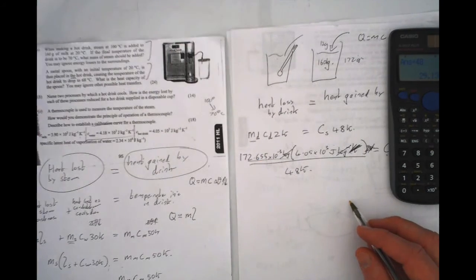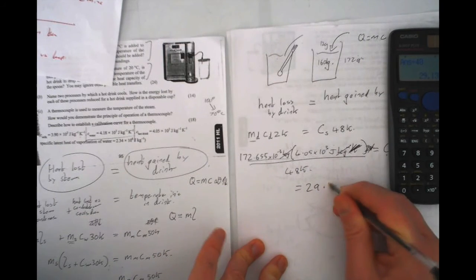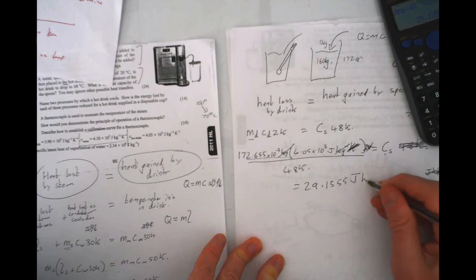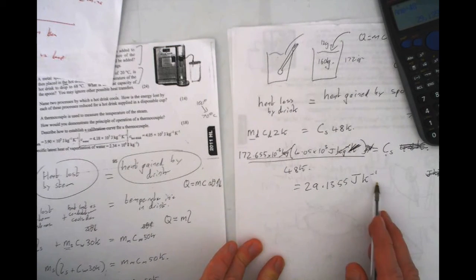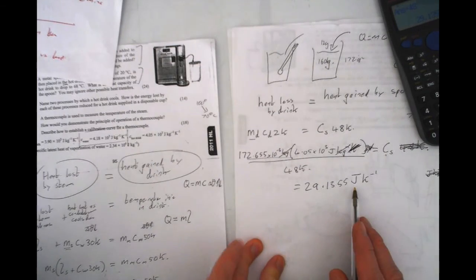So I got 29.1355. And let's think back to our units. Joules divided by Kelvin, so joules per K, which is the heat capacity of the spoon. So to increase the temperature of the spoon by 1 degree Celsius, you have to give it 29.1355 joules of energy.